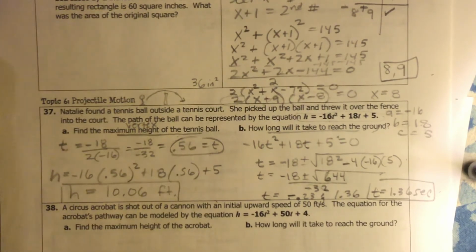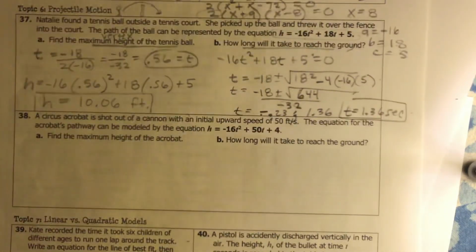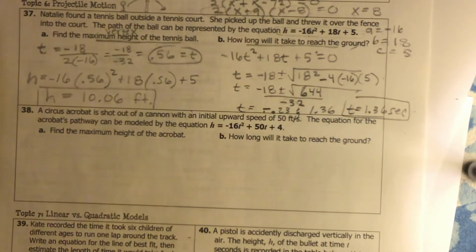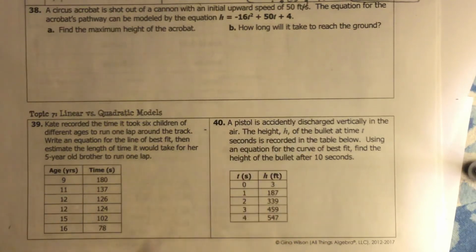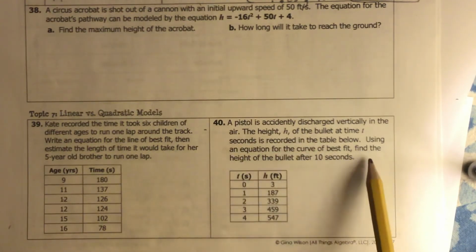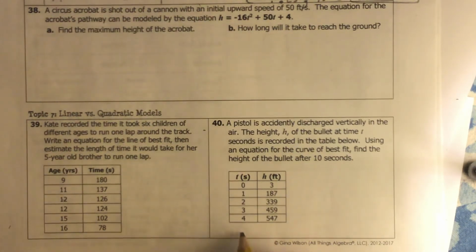Okay, so let's look at 30. Oh, let's look at 40, actually. So 40 is going to be quadratic regression. And again, you can use Desmos on this. So we have a pistol that is discharged in the air. The height and the time is recorded. Use an equation for the curve of best fit. Find the height after 10 seconds. Okay. So time after 10.